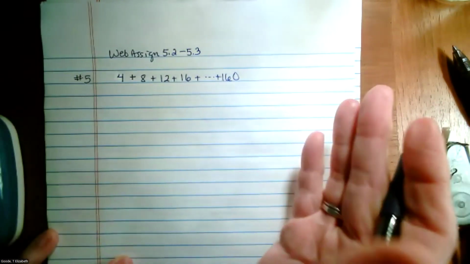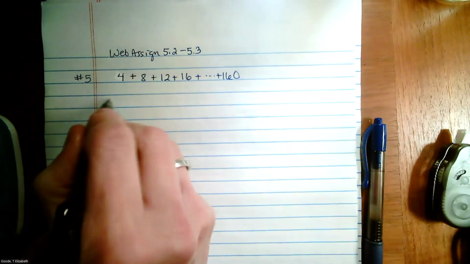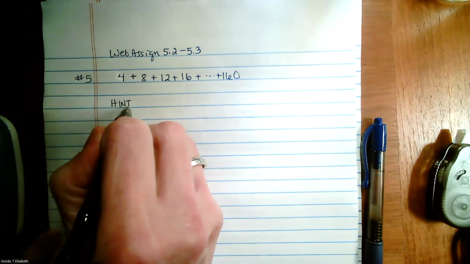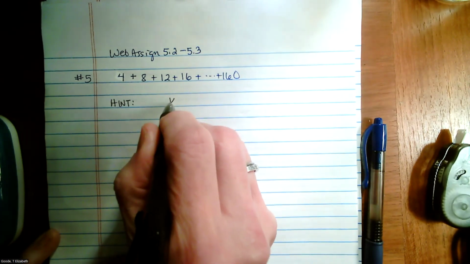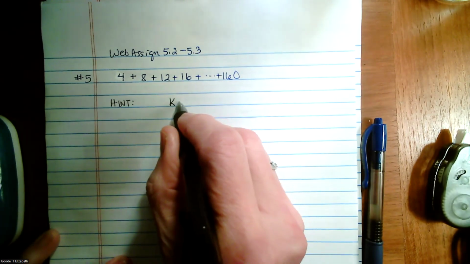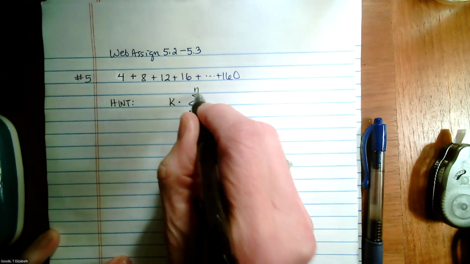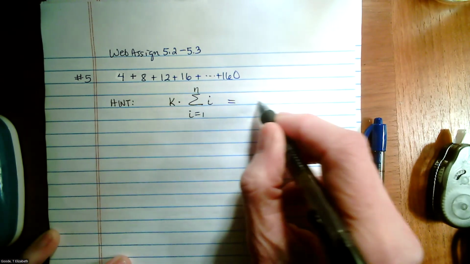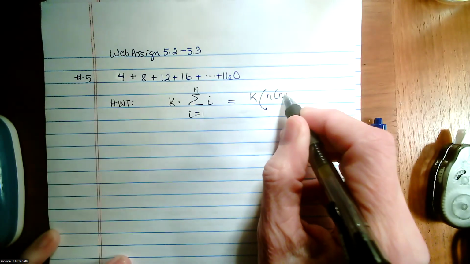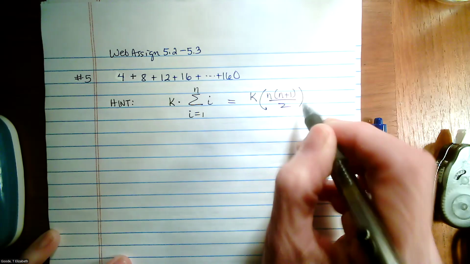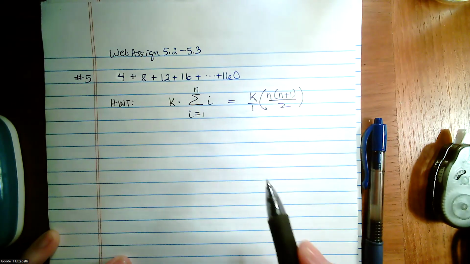Well, remember there was a hint that was given in class notes, and the hint says if you have some integer k times your sum from i equals 1 to n of i, then you simply multiply our formula, which is n times n plus 1 over 2, times k. The k is upstairs.